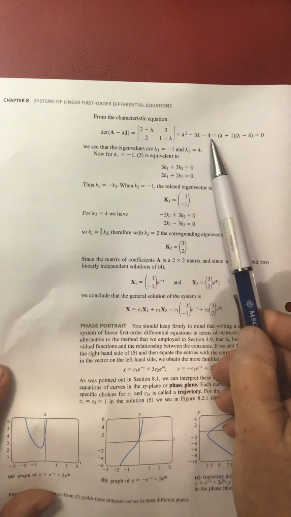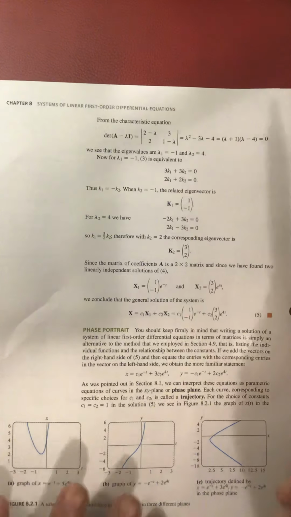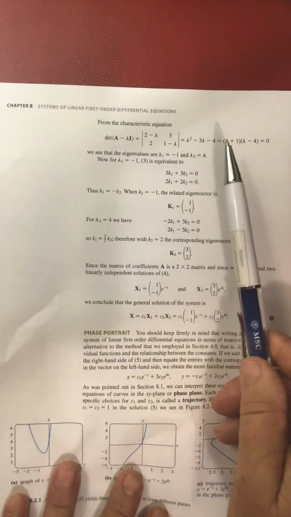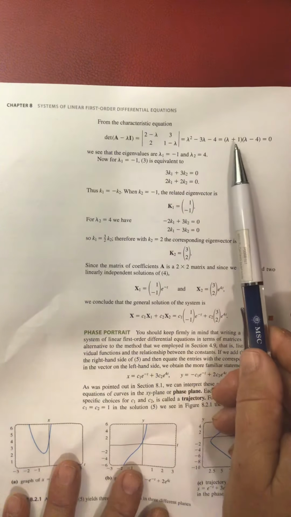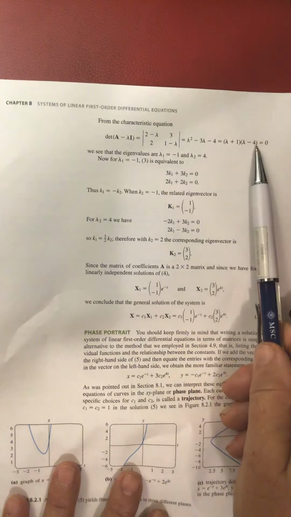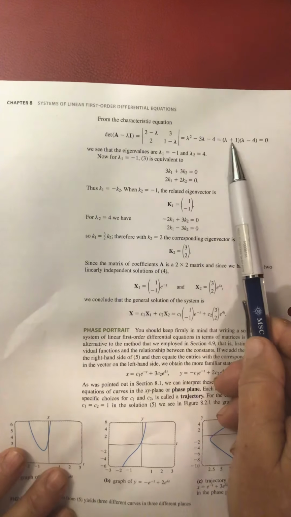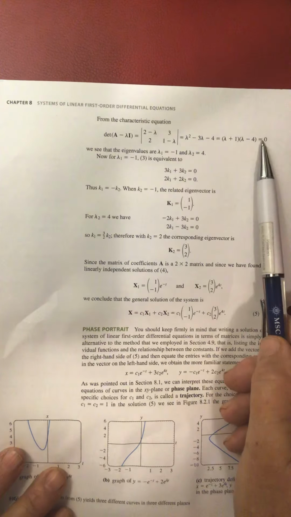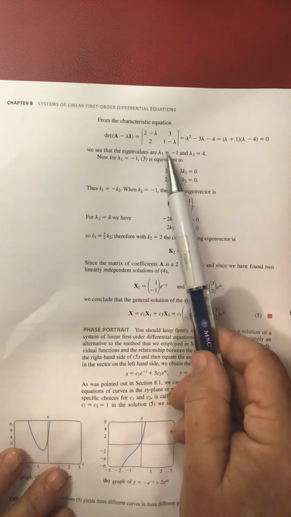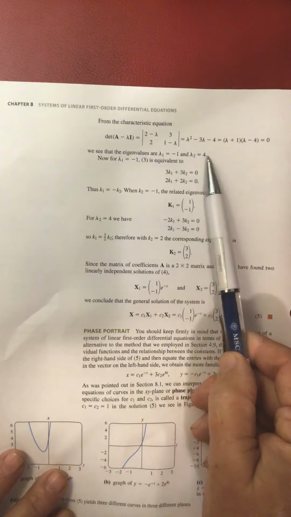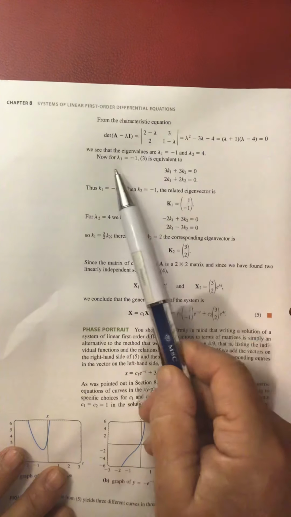So we have this, and if we can solve it, and the only ones we're really going to do in this chapter, in these ending sections, are when they're distinct. So this factors to lambda plus 1, lambda minus 4. So lambda 1 is minus 1, lambda 2 is 4.